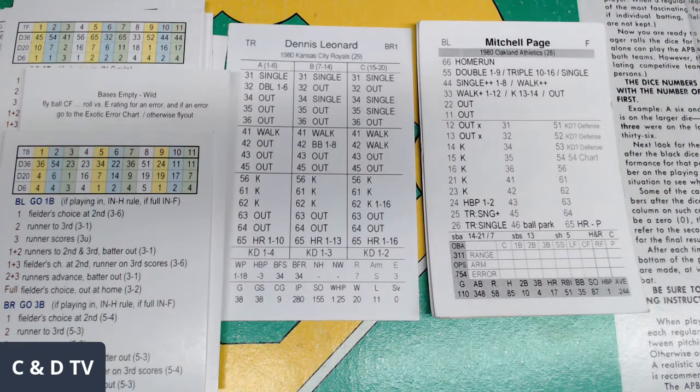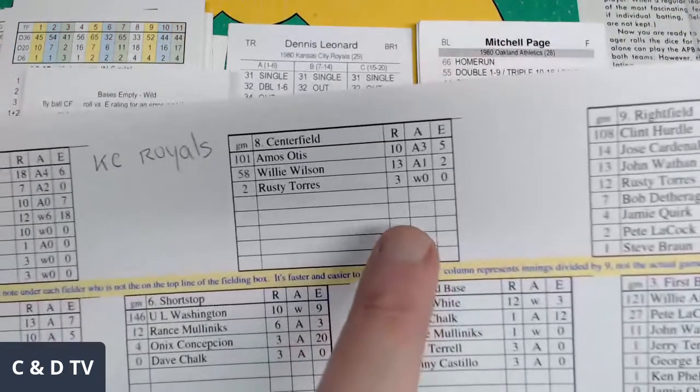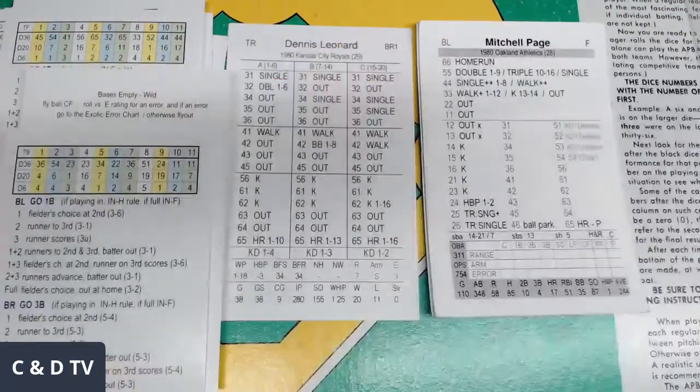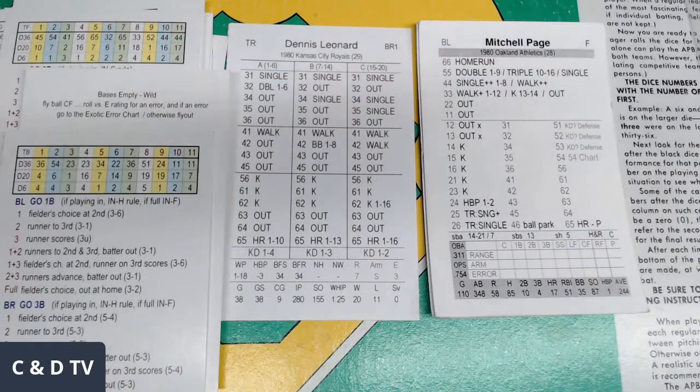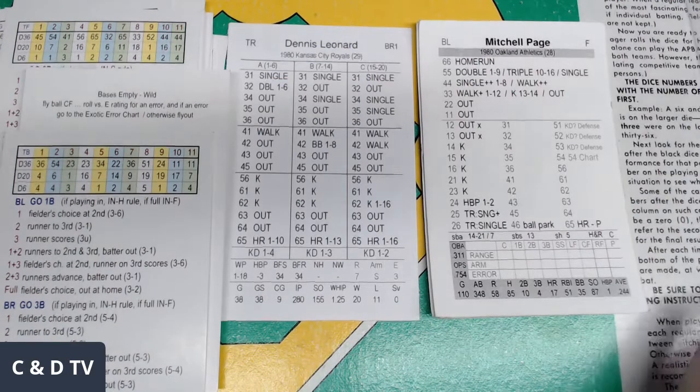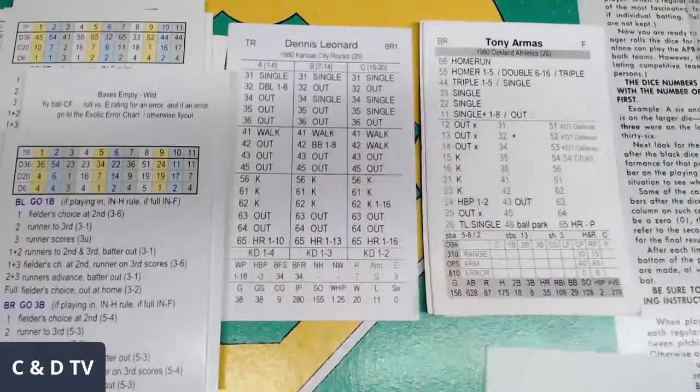What else is new? Center fielder is Willie Wilson. And Wilson, error-wise, is a 2. And what do we have? We had a 4. So he's going to make that running catch in center field. So 1 out. Page flies out to center field.